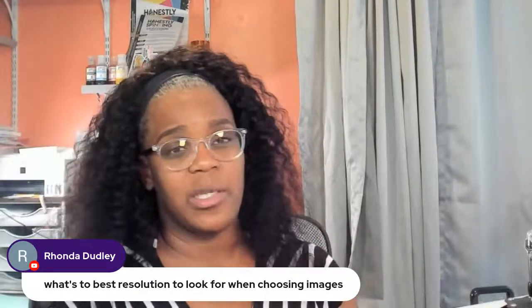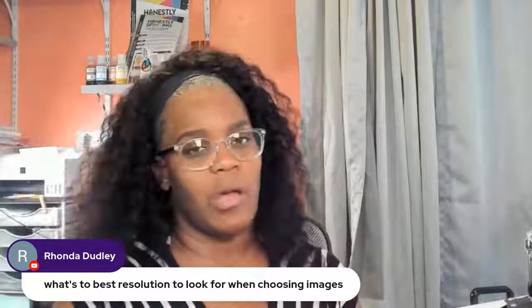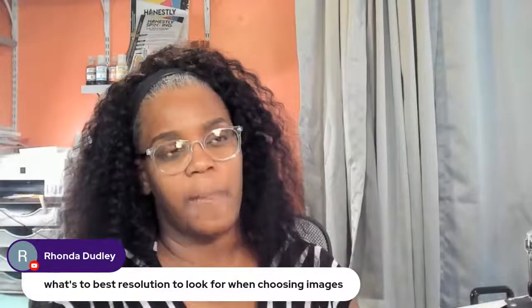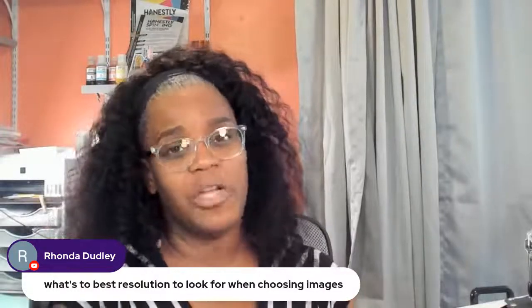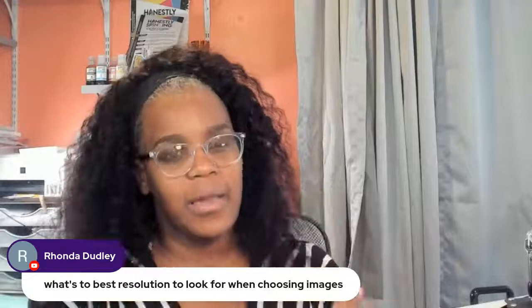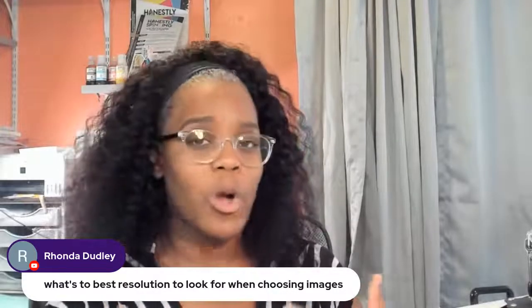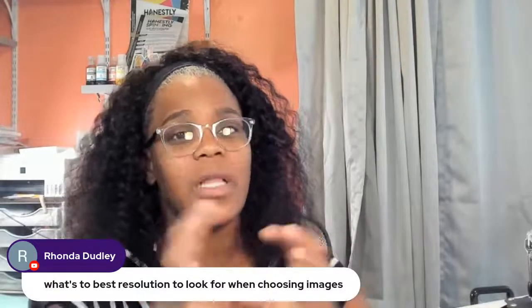if the image says 100 by 100, when you blow that up, it's going to be completely pixelated. So you want to shoot for 300 or higher, preferably 500 or higher, which is why they ask for that. The higher it is, technically, the better it should be. But what you're also looking for is clarity.